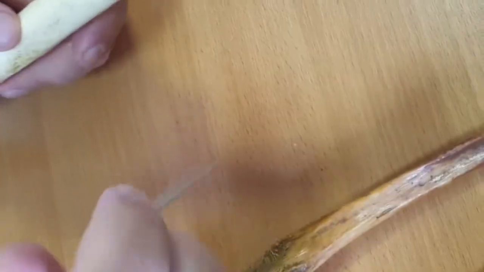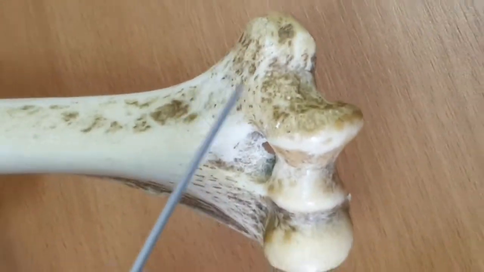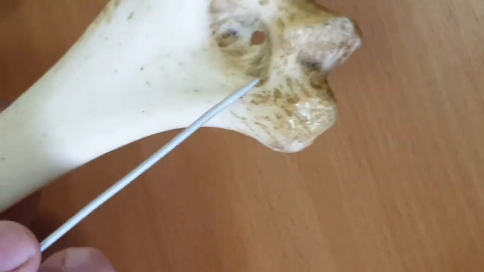And last, there is the groove of the ulnar nerve. It is behind the medial epicondyle, sulcus nervi ulnaris.